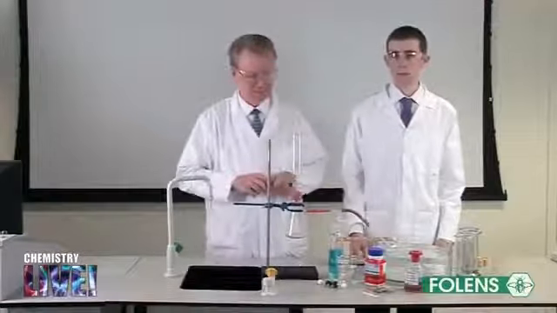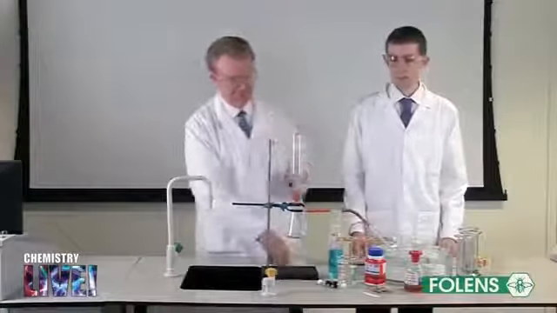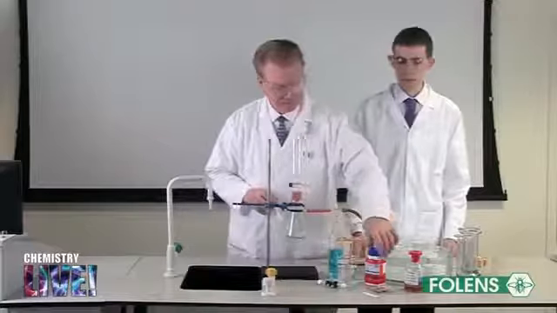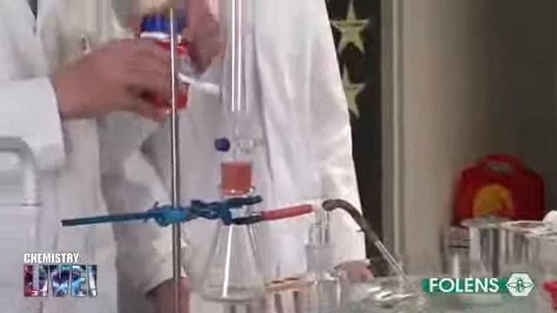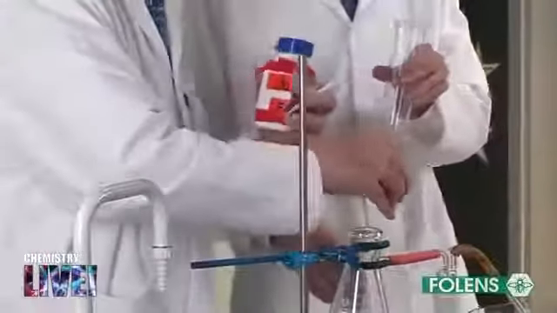Set up the apparatus as shown. Do not touch the calcium carbide with your fingers, as moisture from your hands could start the reaction. Use the spatula when transferring the calcium carbide to the flask.